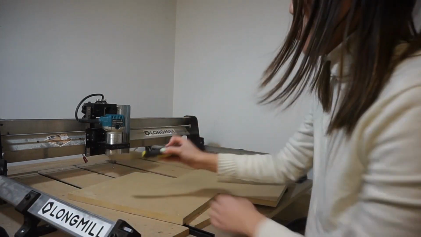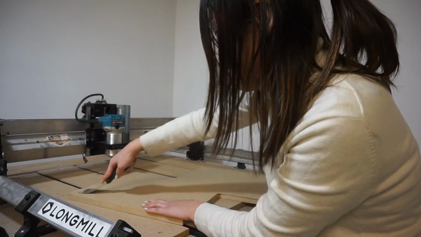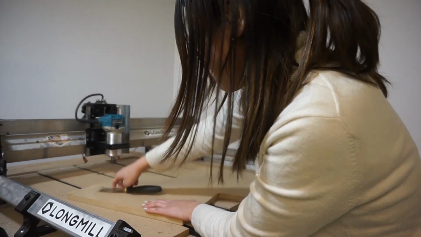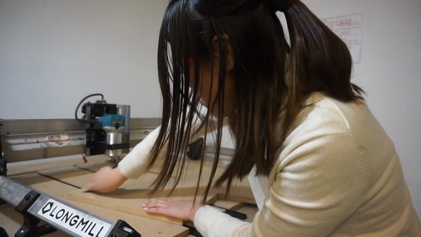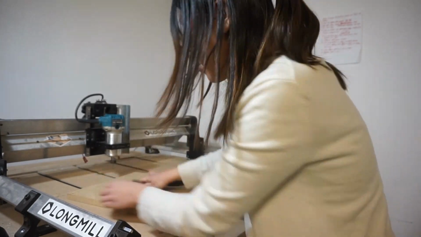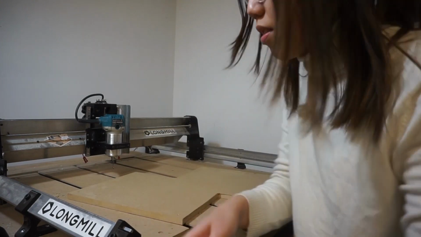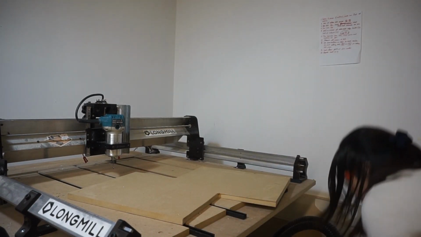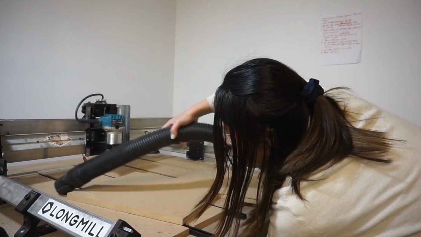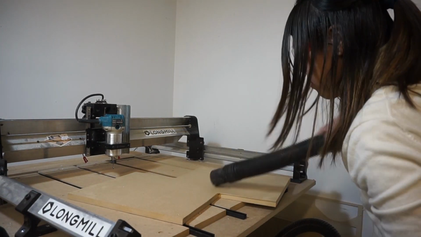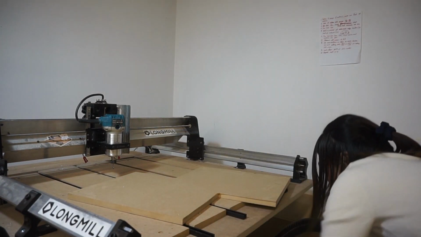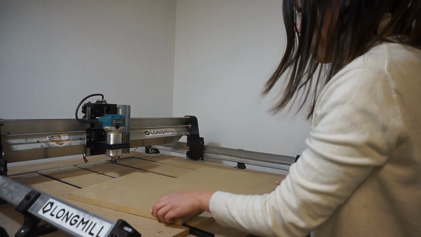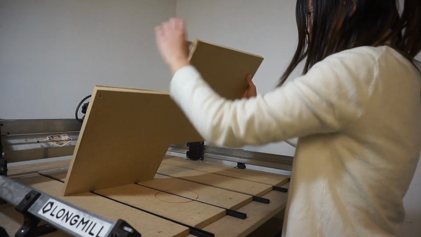A little bit more glue. Okay, now it's ready to be used.